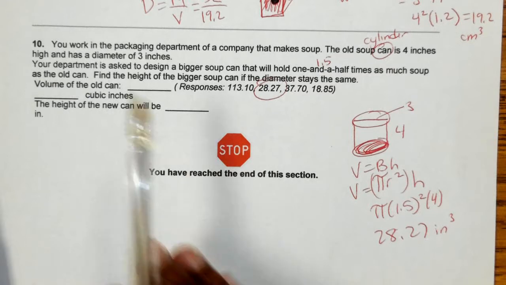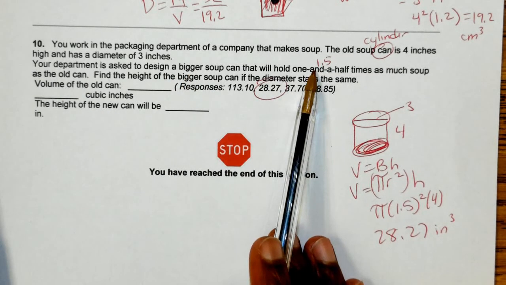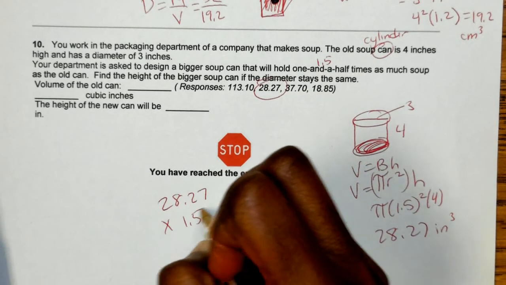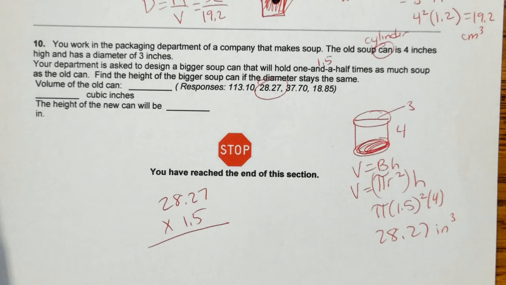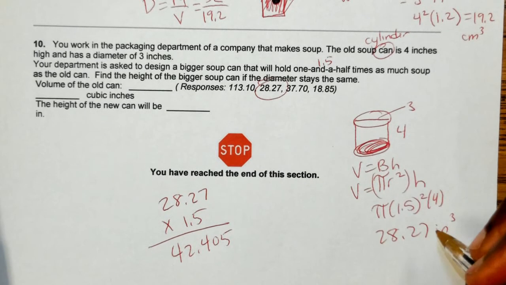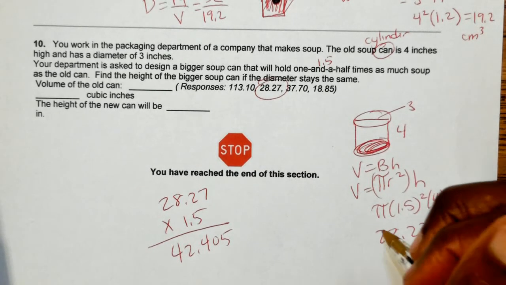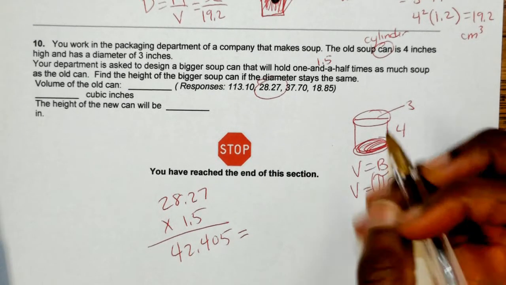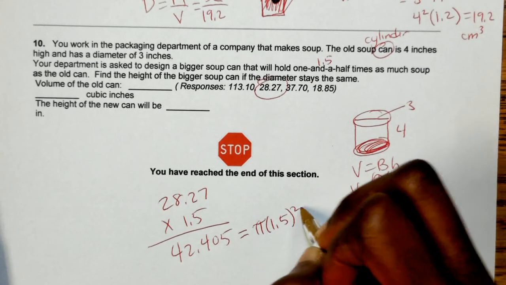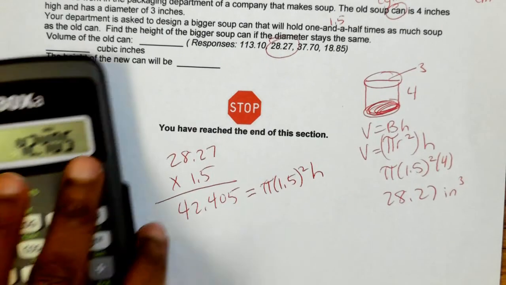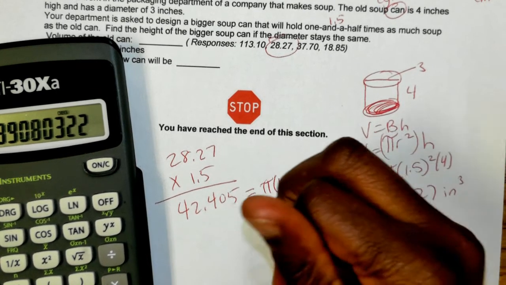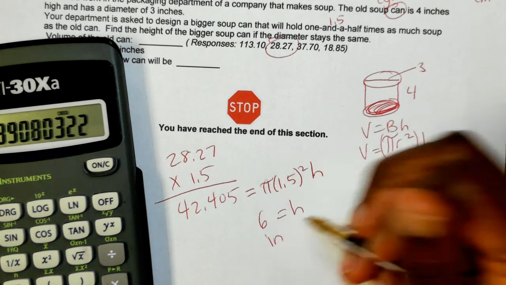Okay, so the department has asked us to design a bigger soup can that will hold 1.5 times as much soup. So if the volume was originally 28.27, we want it to hold 1.5 times as much soup. We need it to hold 42.405 cubic inches of soup. So we're working backwards now to figure out the height. They've given us that the diameter stays the same, which means the radius stays the same, and we're looking for the height. So dividing by pi, dividing by 1.5 squared gives us the height is 6 inches.